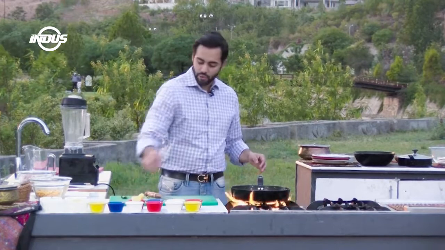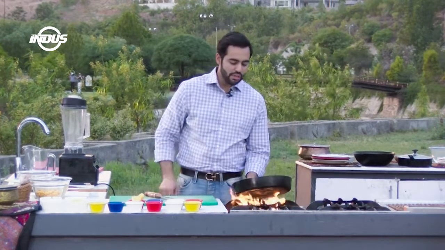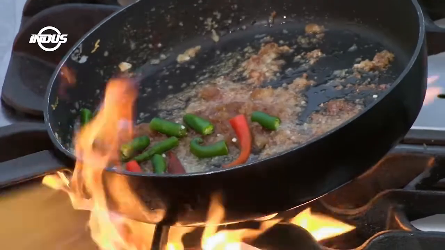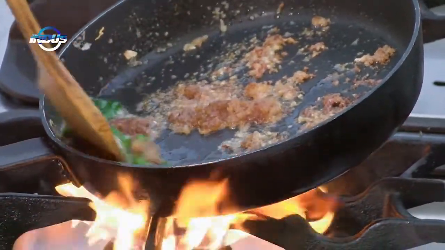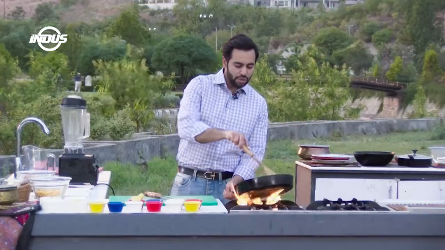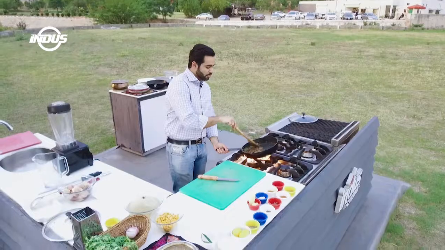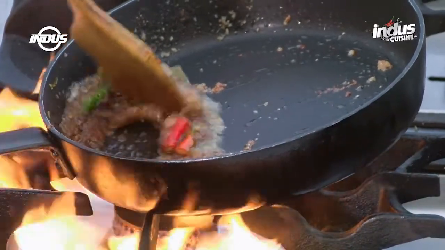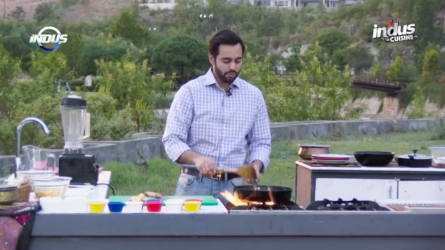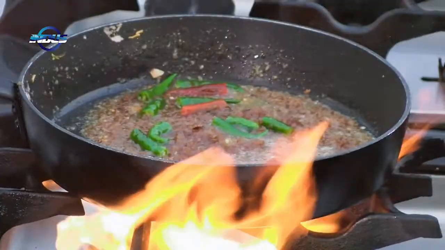Add them to the oil and fry them. So what I'll do is I shall just tilt the pan like this slightly and bring the green chilies here and just mix them up. Bring all the onion which you processed nicely. Also on the side you can see it's nice and brown. It's almost done.